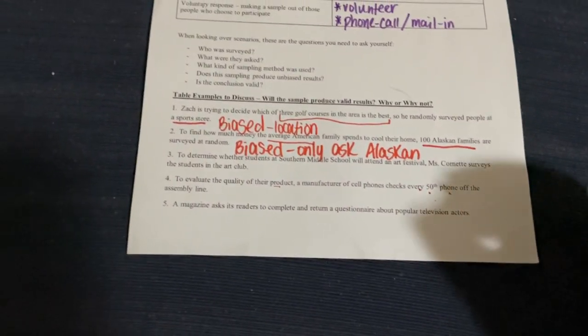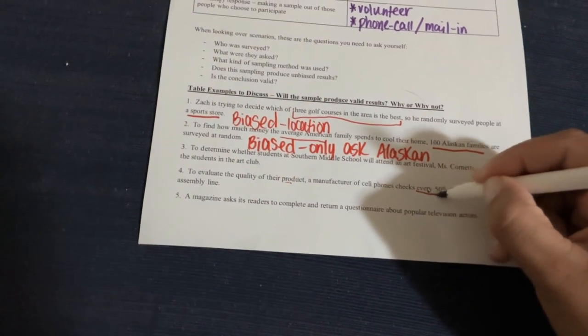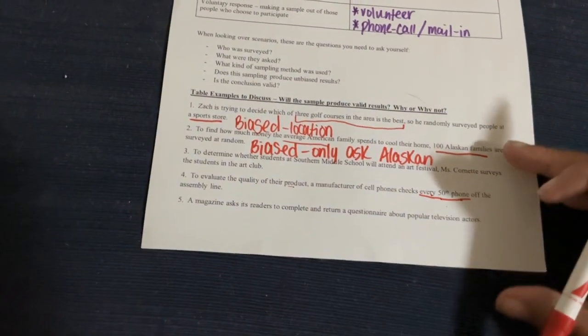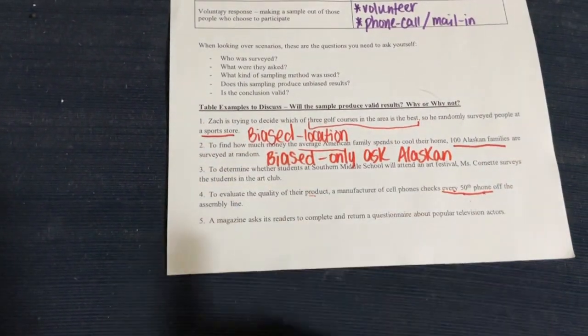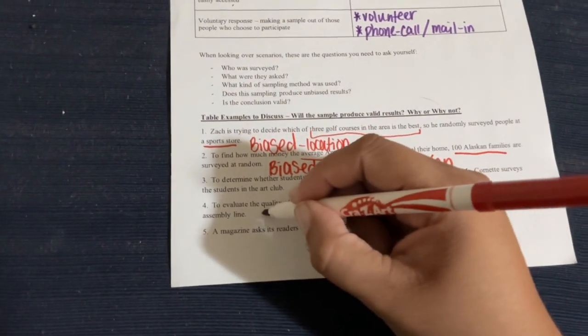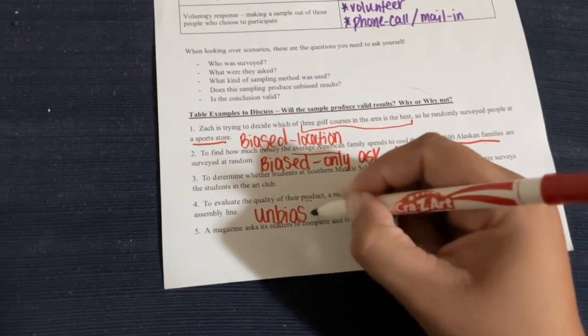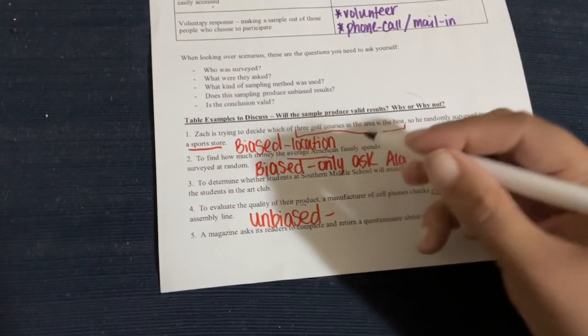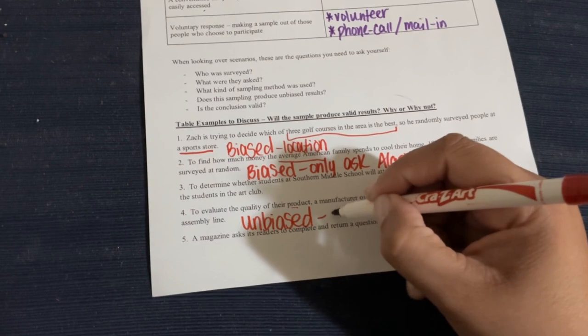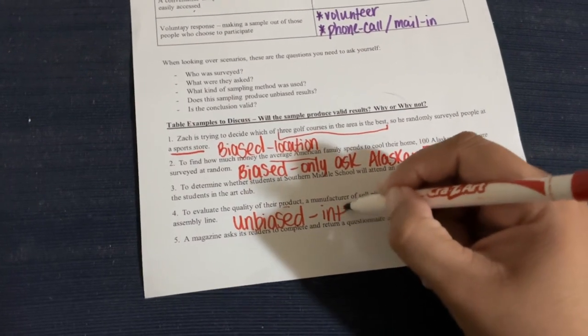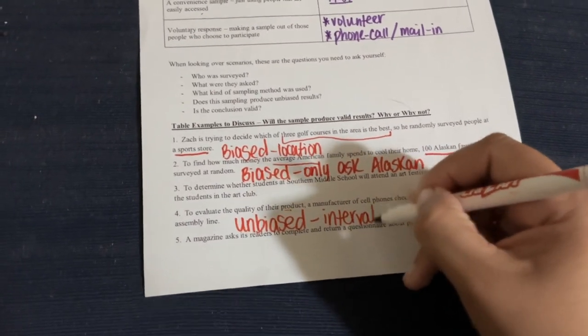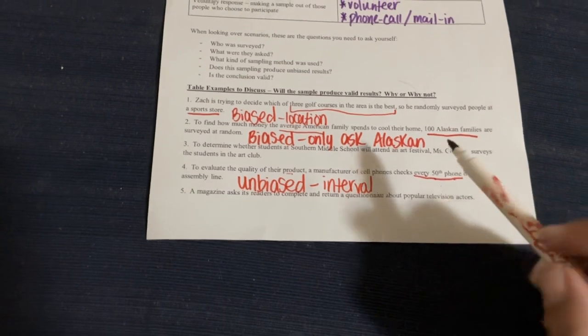That keyword in there is very important. We're talking about every 50th phone. So because we're doing it in intervals, this is considered unbiased. This is the good random sampling you want to use. So it's unbiased because it is used in intervals. Every 50th phone is being checked.